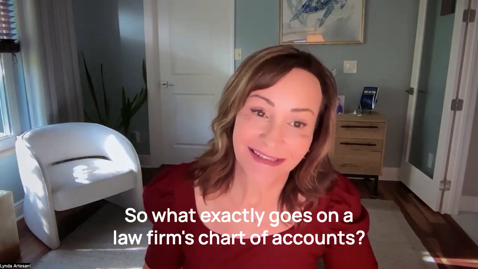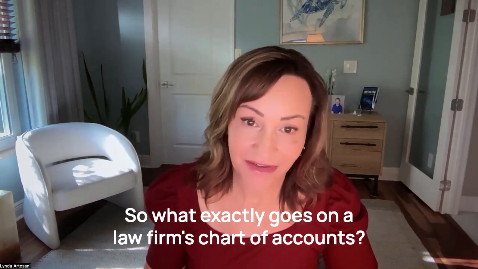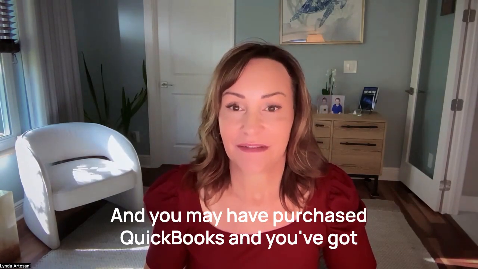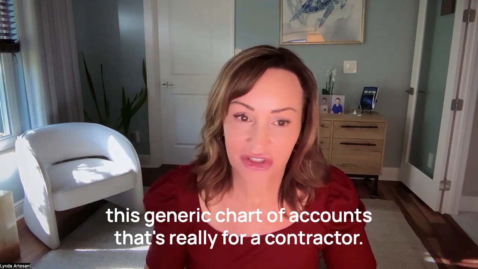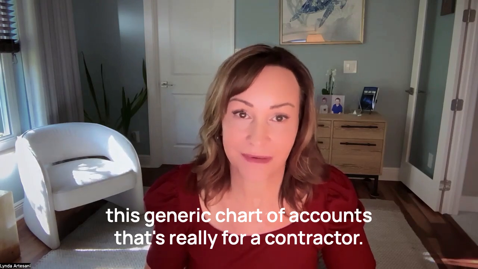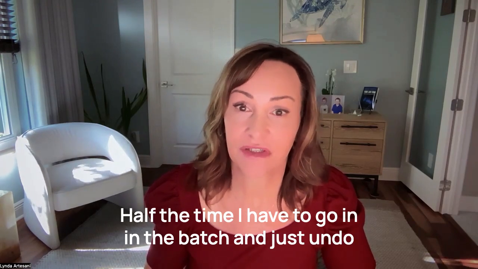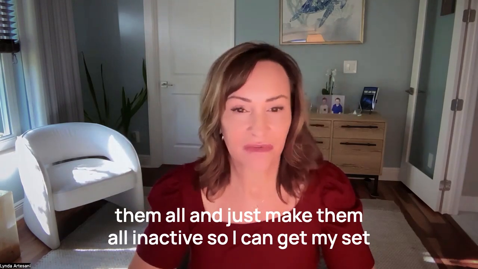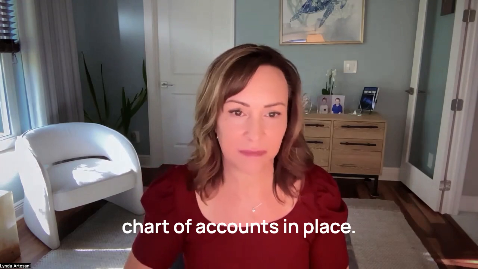So, what exactly goes on a law firm's chart of accounts? You may have purchased QuickBooks and you've got this generic chart of accounts that's really for a contractor. Half the time, I have to go in the batch and undo them all and make them all inactive so I can get my set chart of accounts in place.